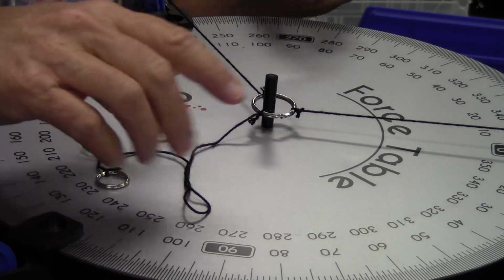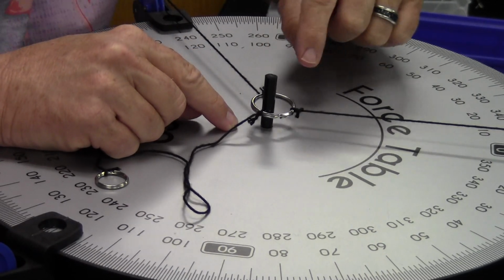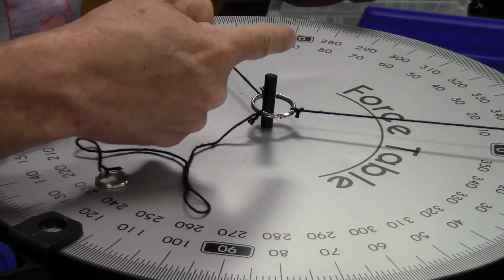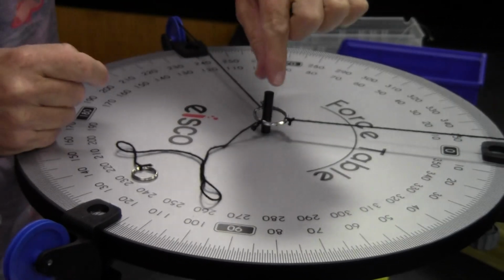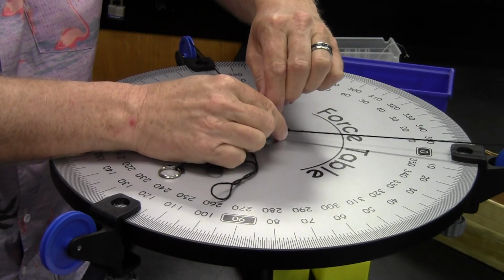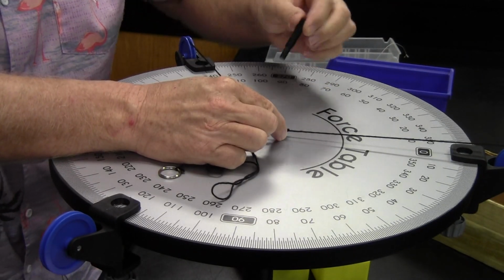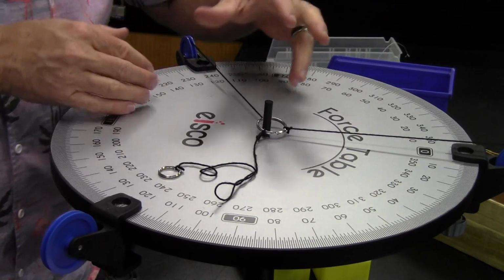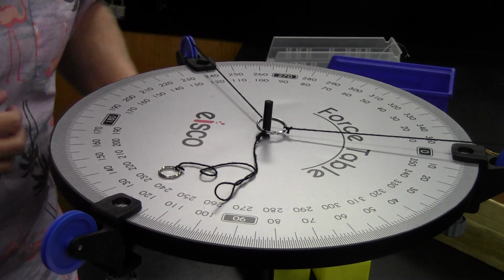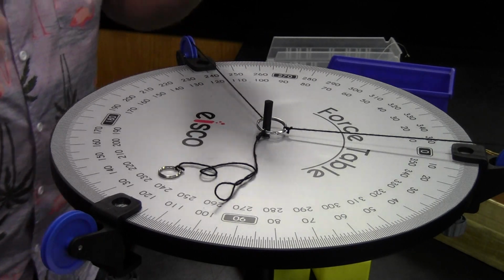I'm hoping even on the video you can kind of see this little peg right there. You can see this ring is getting pulled at that angle right there. If I removed this peg like that and let go, and I better not, it goes shooting off. That would tell me the direction that those two are equivalent to. It wouldn't tell me the number, but at least it would tell me the direction.